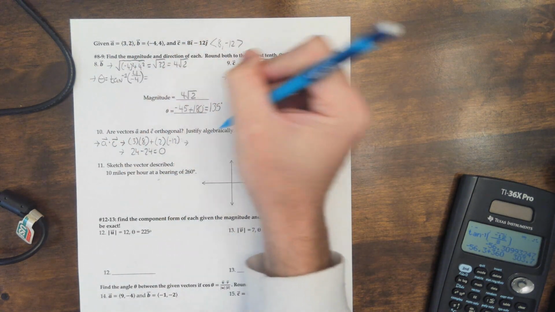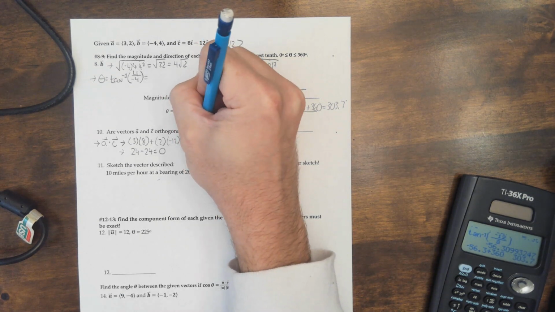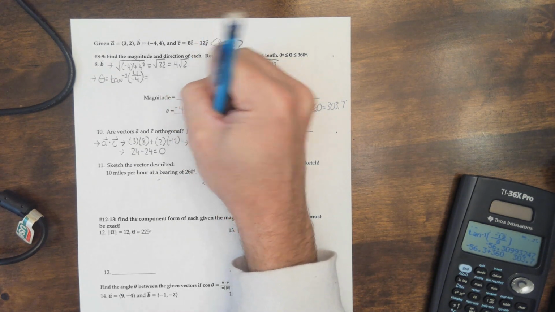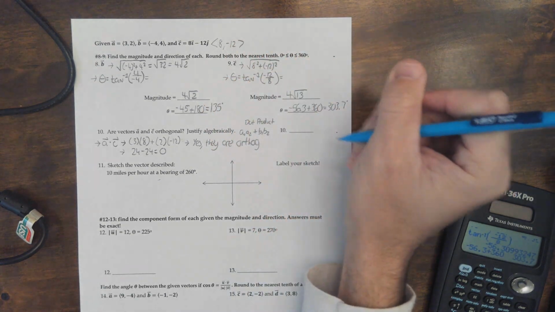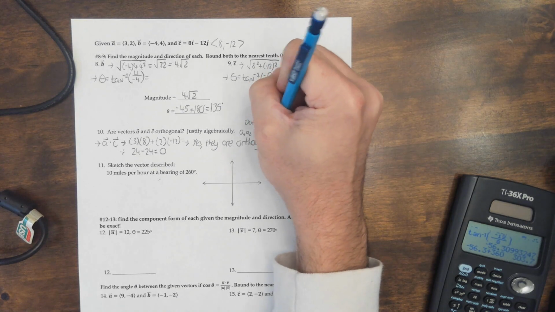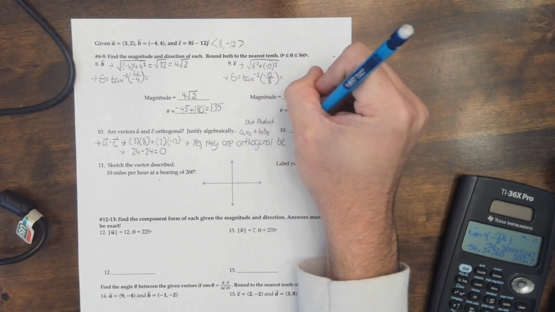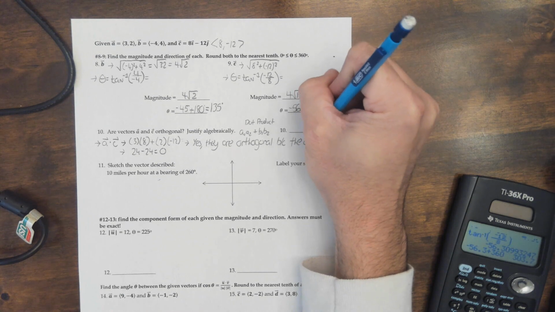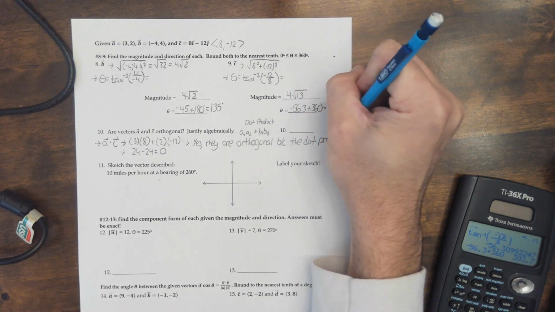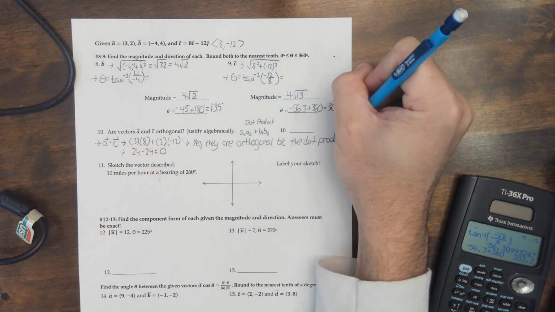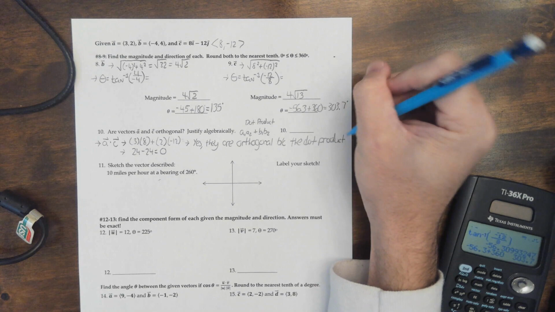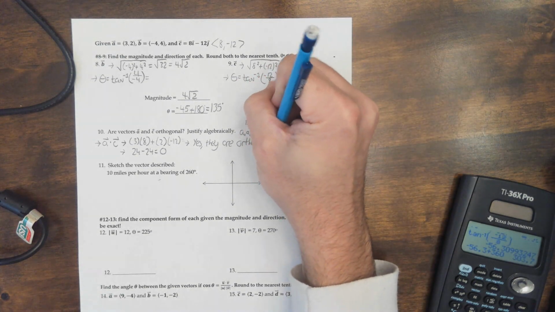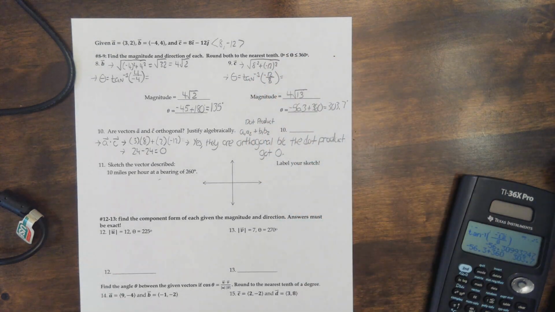And so yes, they are orthogonal because the dot product got 0. If it doesn't get 0, guys, then they're not orthogonal, okay?